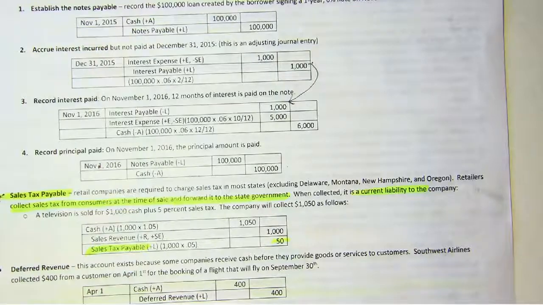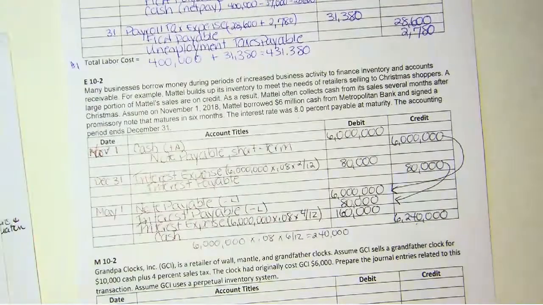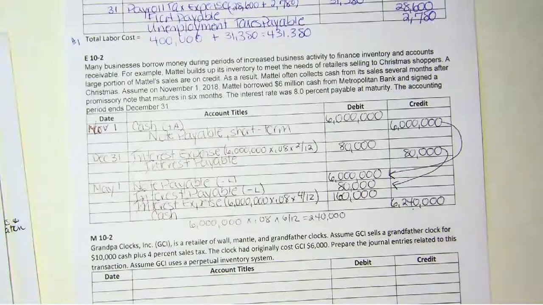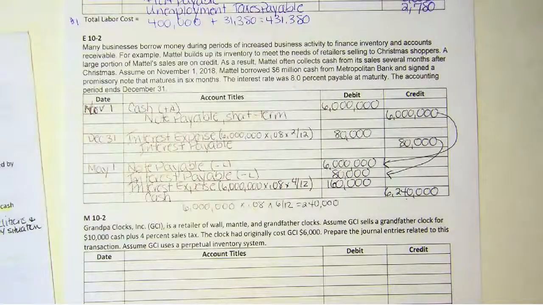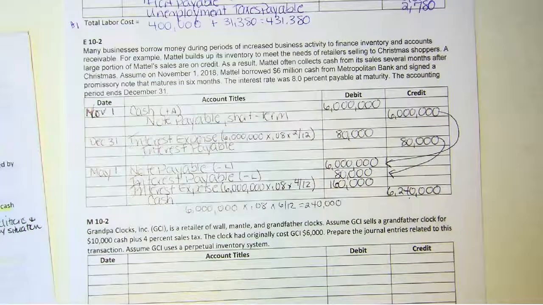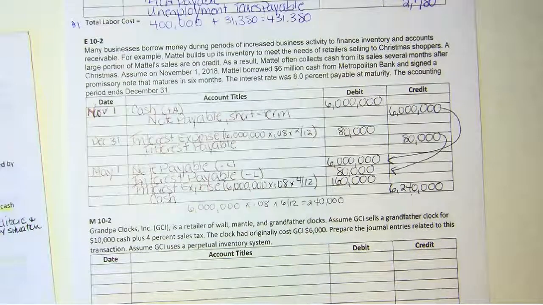So let's try a little problem with that. And this is Grandpa Clocks. It's a retailer of wall, mantle, and grandfather clocks. And they want us to assume that GCI sells a grandfather clock for $10,000 in cash plus a 4% sales tax. They didn't give us a date, so we won't bother with one there.